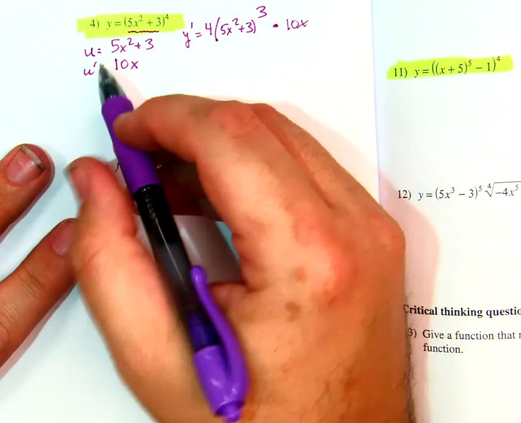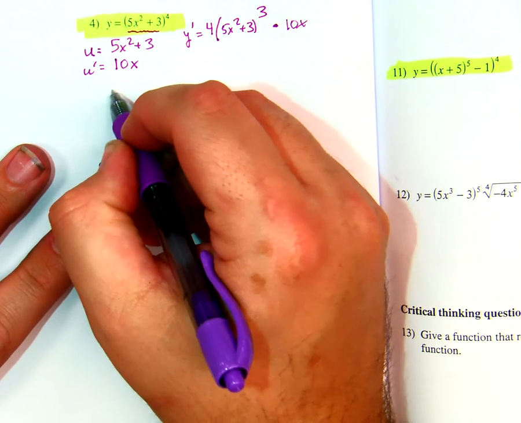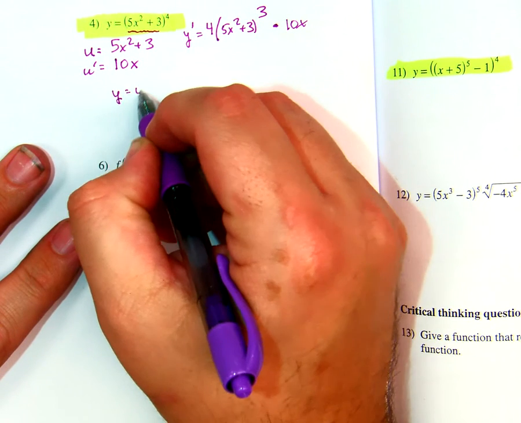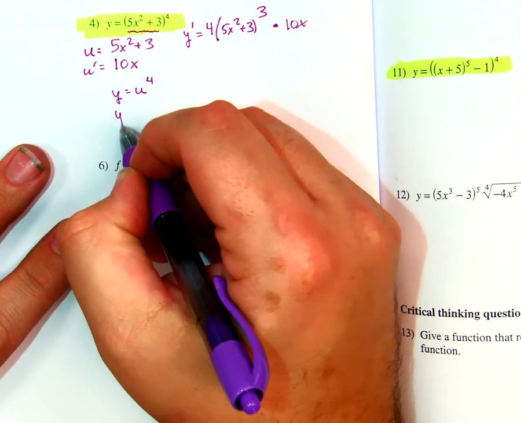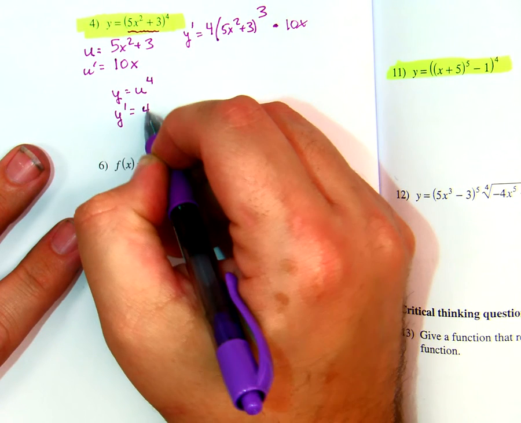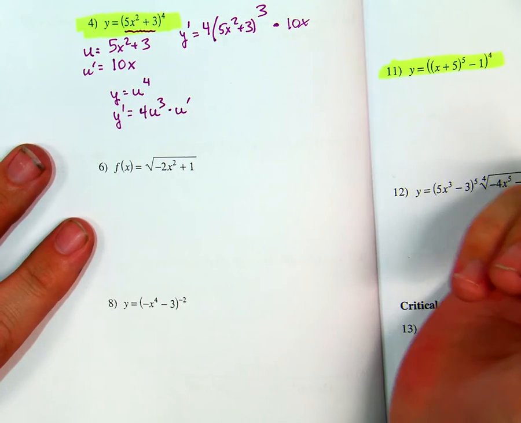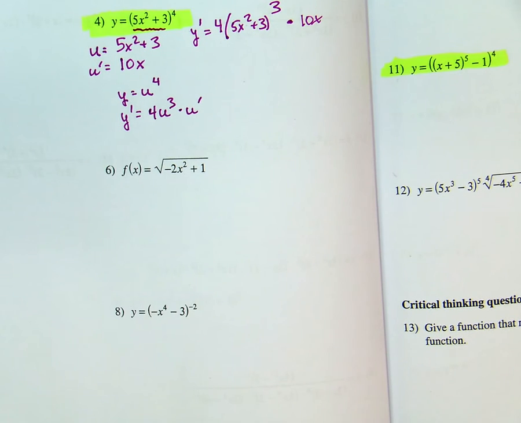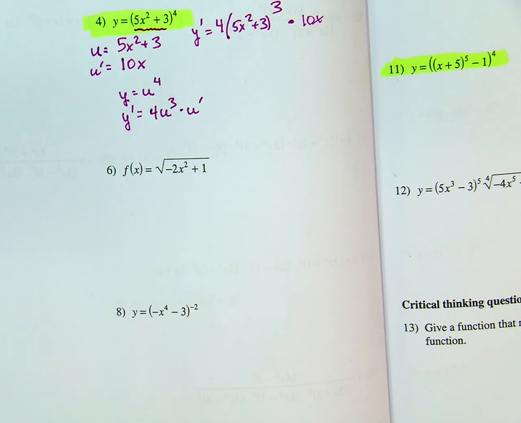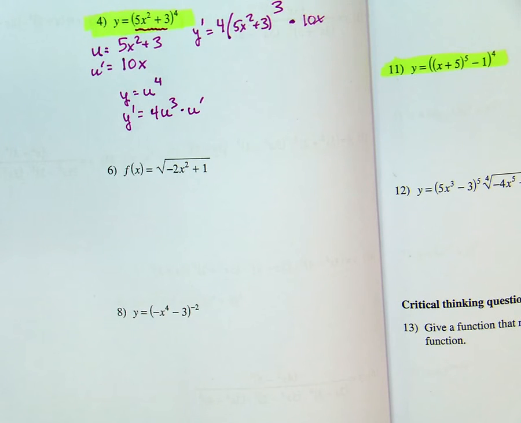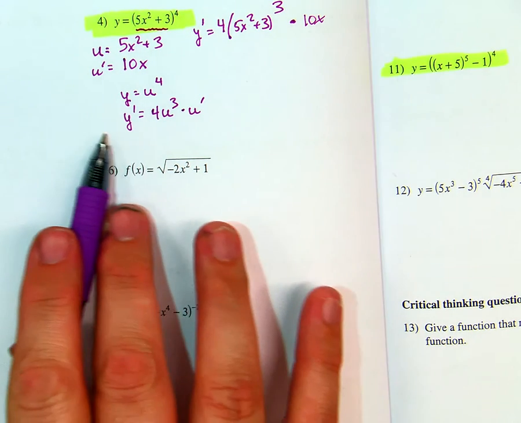Now, if you use the u and the u prime, you just do a u substitution to get y is equal to u to the 4th power. Y prime is equal to 4u cubed times u prime. That's how we generalize. We take it away from x to the nth power and take it to u to the nth power. But u is a function of x, so that's the chain rule. So that's what the chain rule actually ends up doing.